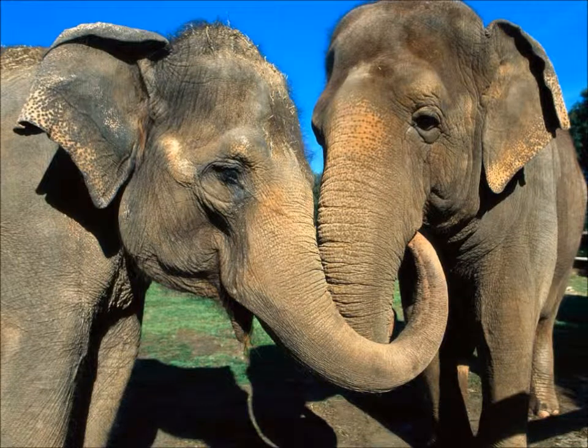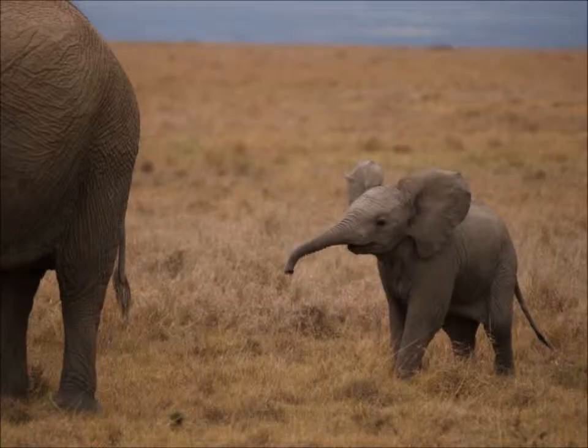Now we all know how he will reproduce, so there's no need to go into detail about that, but we all know it leads to this: a baby elephant that will inherit his father's huge tusks.